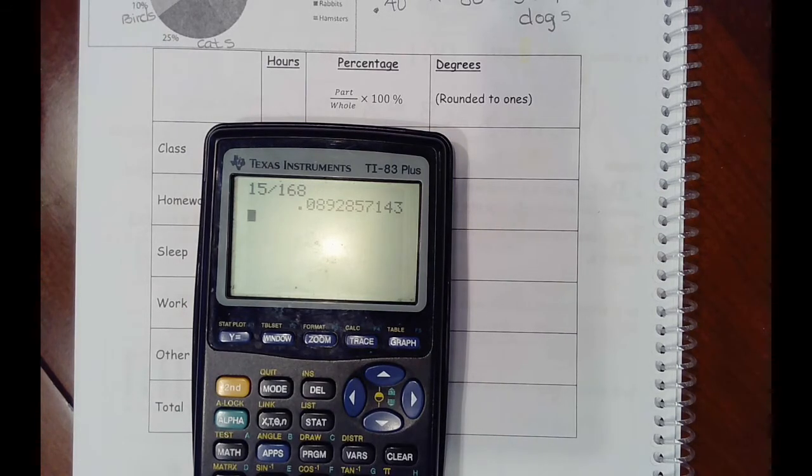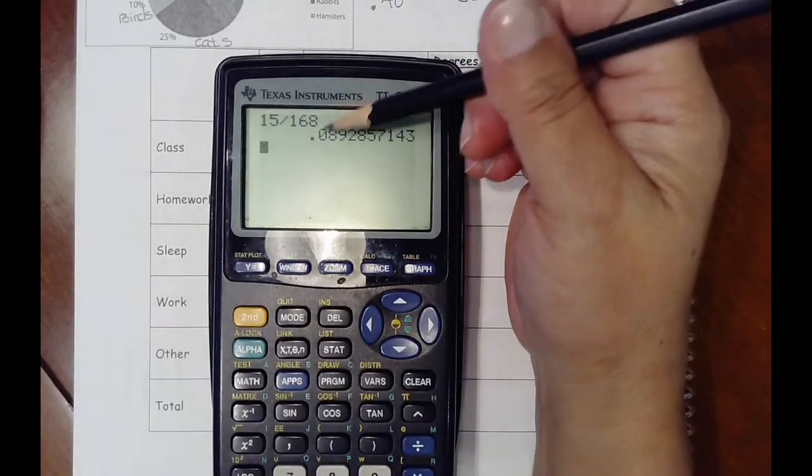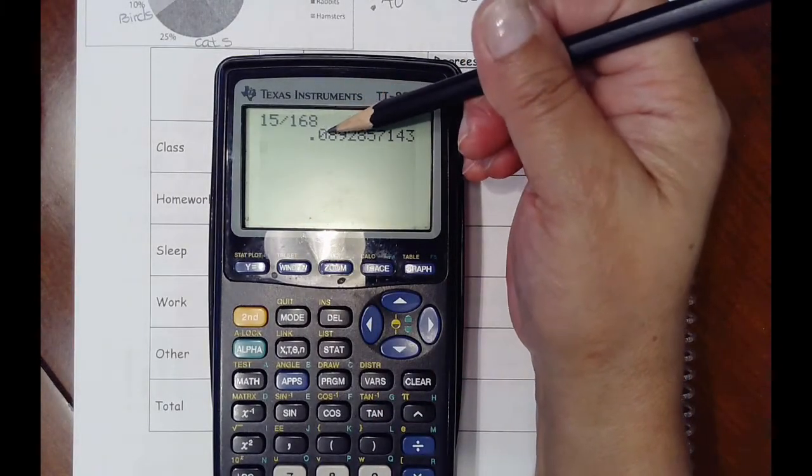Now that's a pretty long decimal that just runs on and on. So I'm going to allow you to round this particular answer off to 3 decimal places, just so that we're not carrying so many numbers like this. Let's keep 3 of these numbers, rounding off if we need to. 0.089.